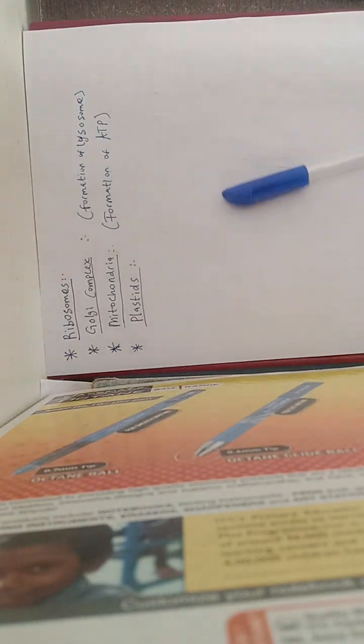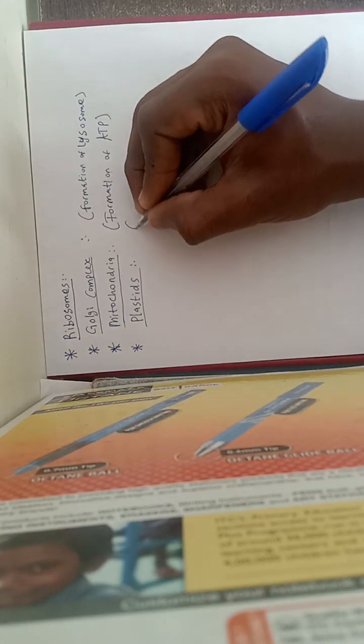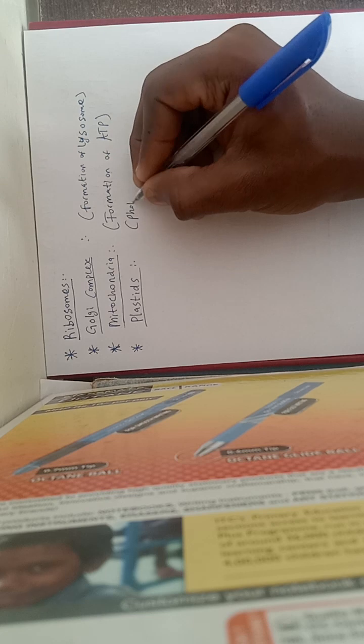Plastids play a vital role in plant metabolism. They capture solar energy and convert it to chemical energy, bracket photosynthesis. I hope you understand that concept, guys. Very, very good. I don't need to spend more time on that, but I'm going to write photosynthesis.